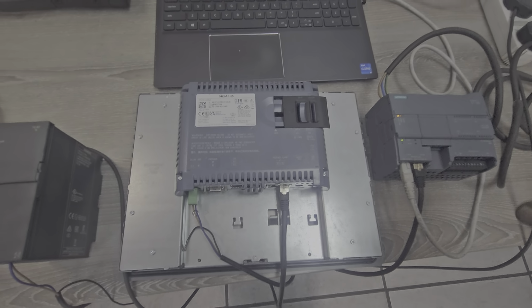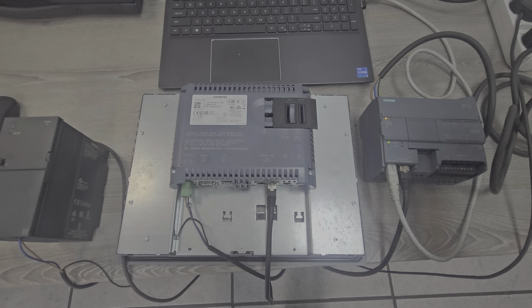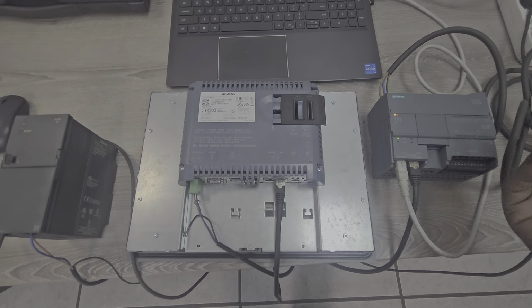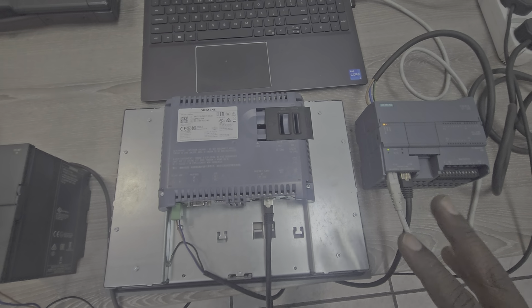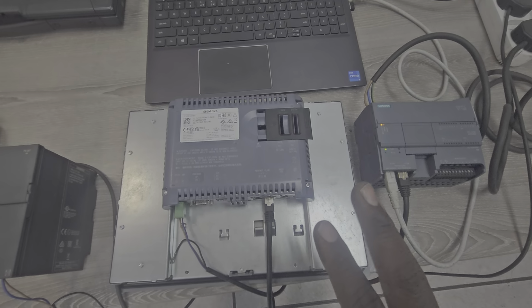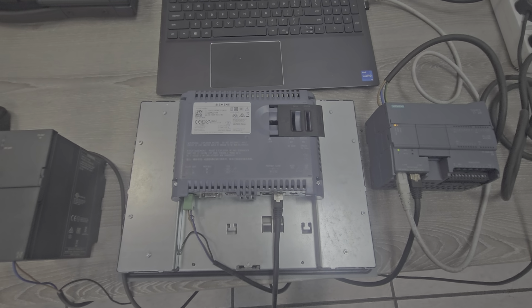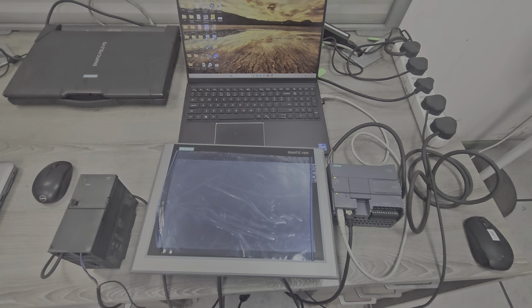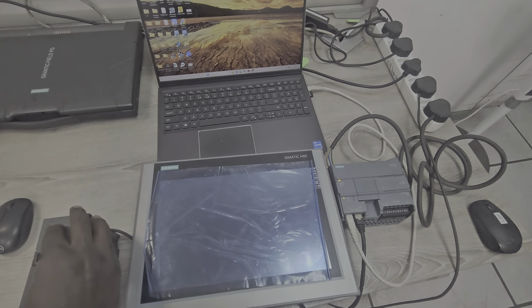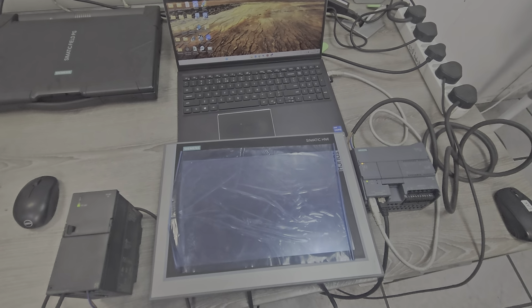There is a program that's gonna be downloaded into the PLC, but it will have to communicate with the program that is on the HMI, but we're gonna go through that when we look at the actual Simatic TIA portal software. So now coming back to my HMI, we can use this power supply to switch it on.